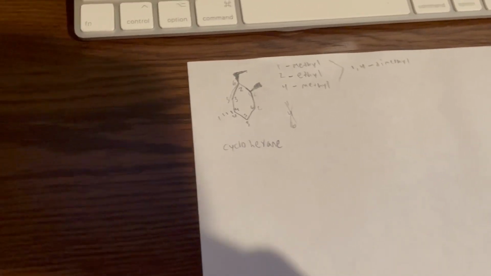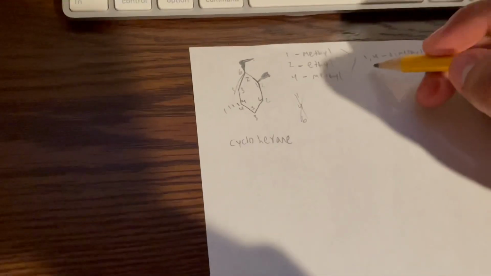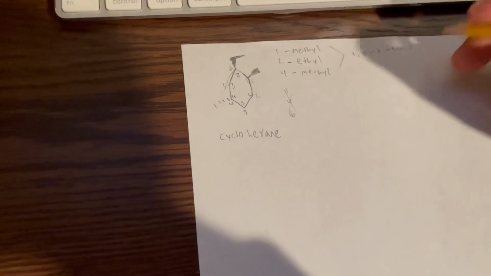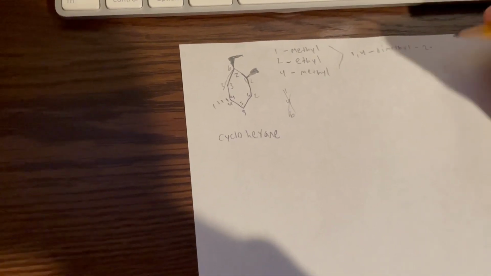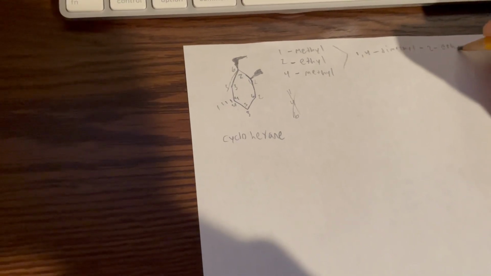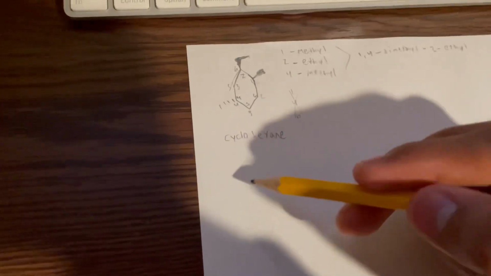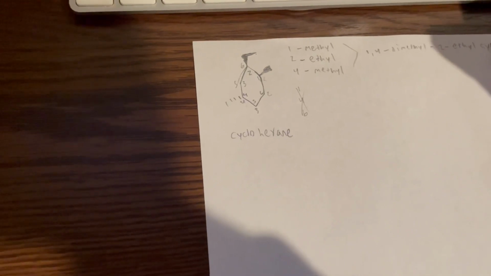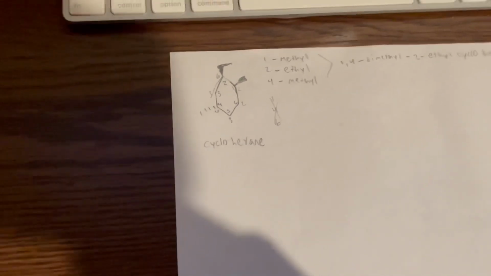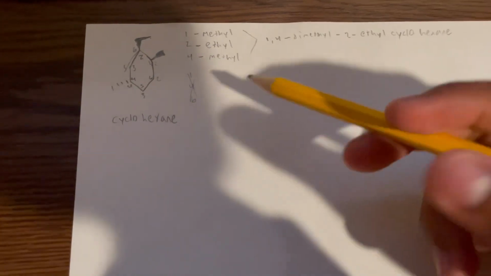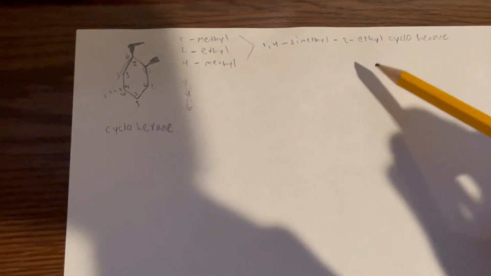Now we just combine all of these. So let's do 1, 4 dash dimethyl dash 2 dash ethyl, and then we add the parent, which is cyclohexane. And that's the name for this structure right here: 1, 4-dimethyl-2-ethylcyclohexane.